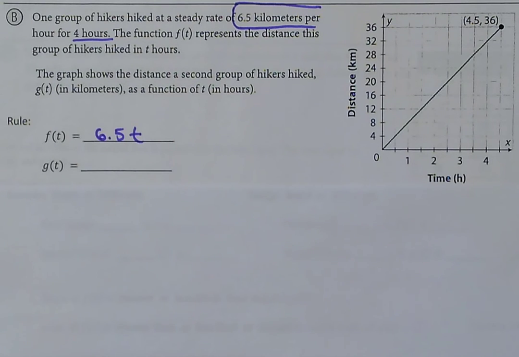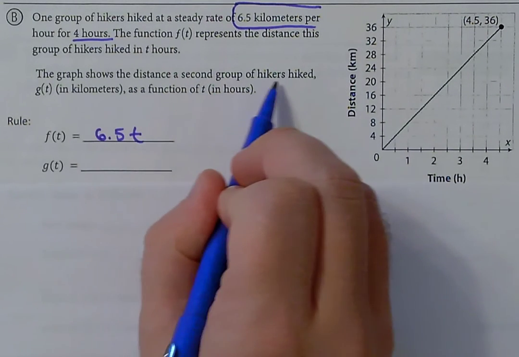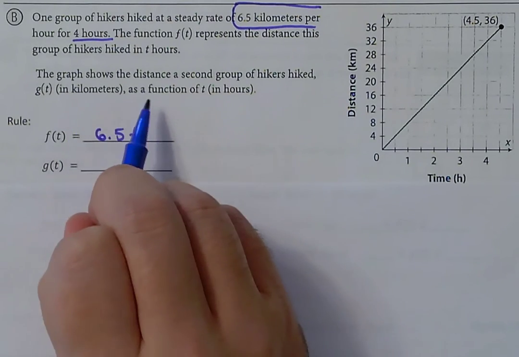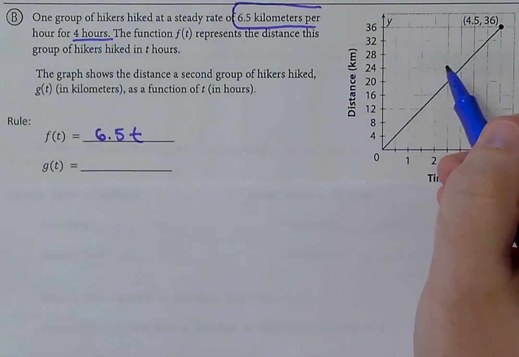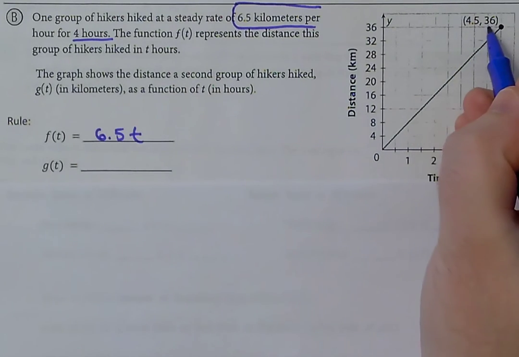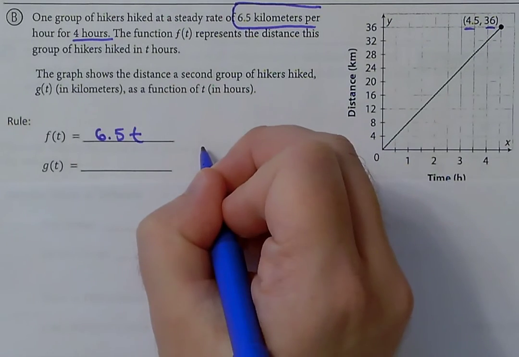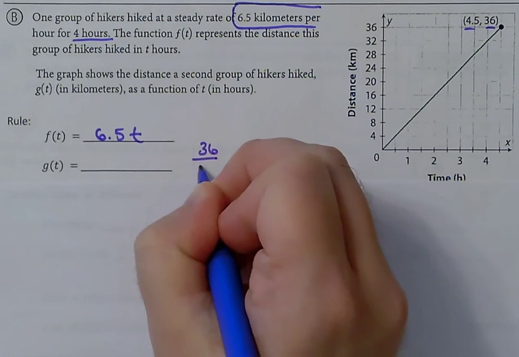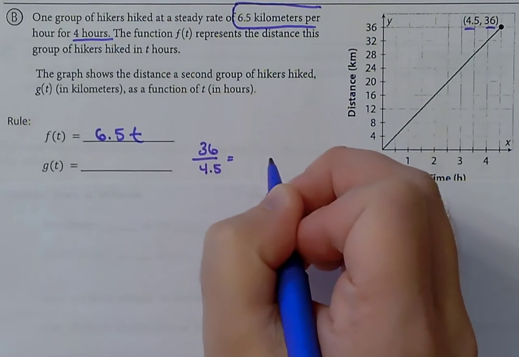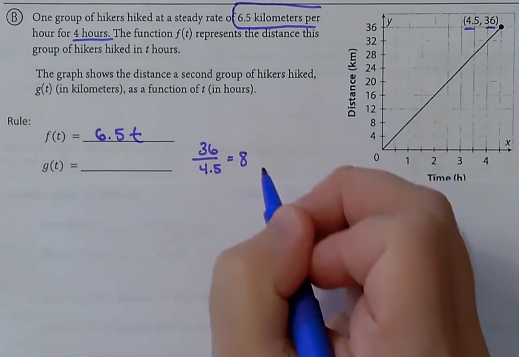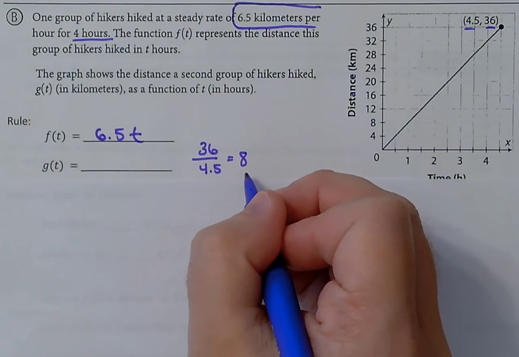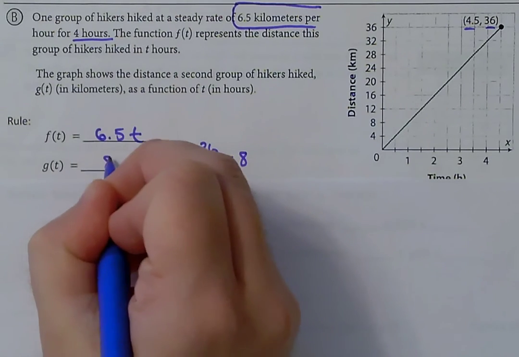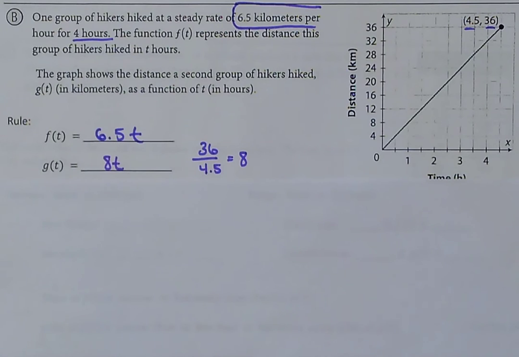Now the graph shows the distance a second group of hikers hiked, g of t, in kilometers as a function of t in hours. So that's going to be this line right here. So we have to write a rule for this line. We're just going to take the y and put it over the x. So it's going to be 36 over 4.5, which gives us 8. So that means my slope is 8. So that means they're hiking at a rate of 8 kilometers per hour. So that means my rule is 8t. So I now have my rule for both of these.